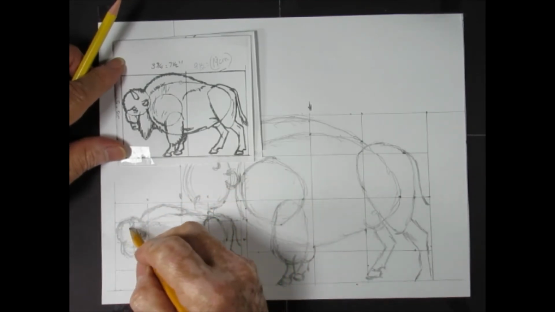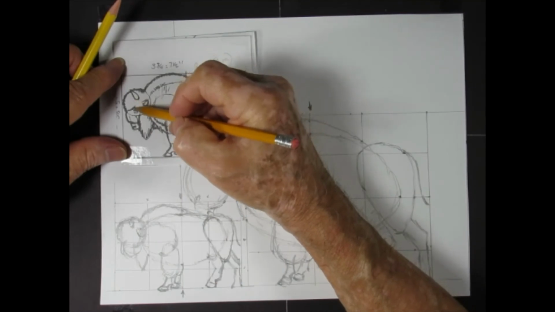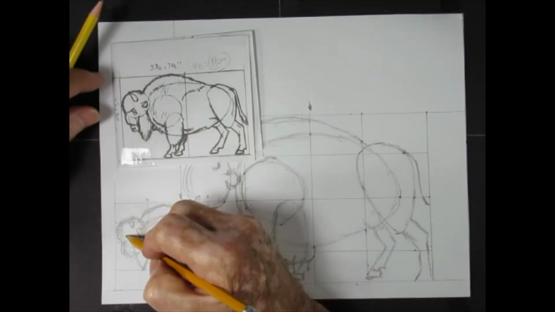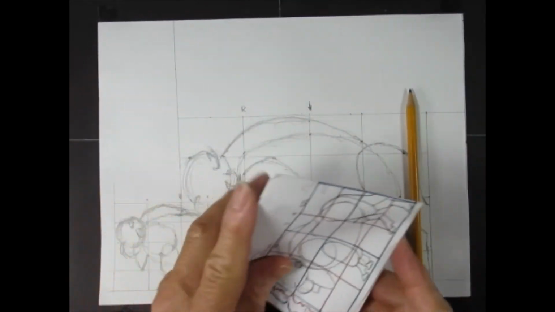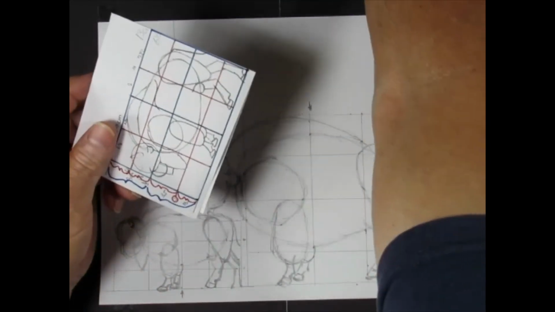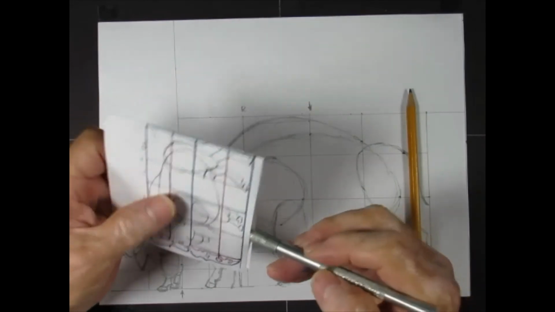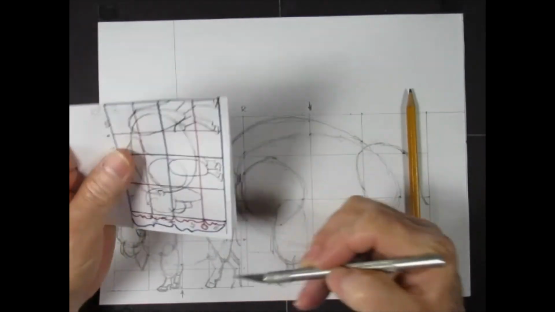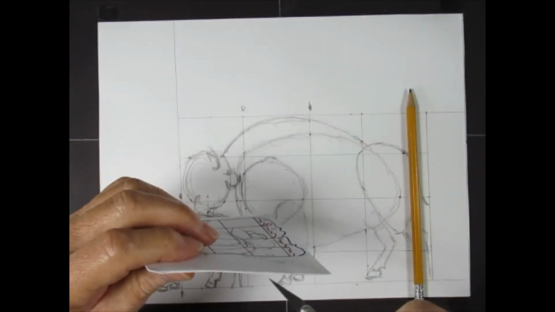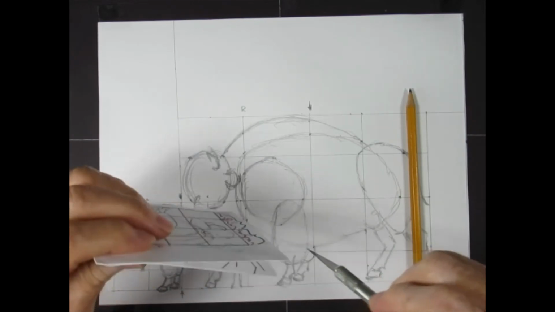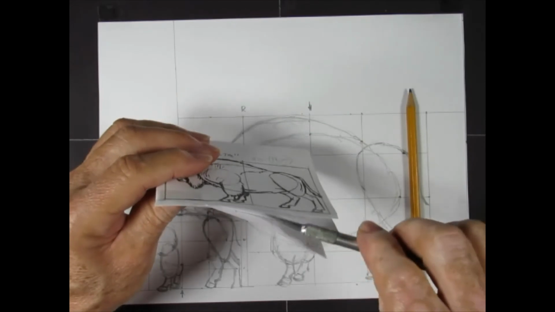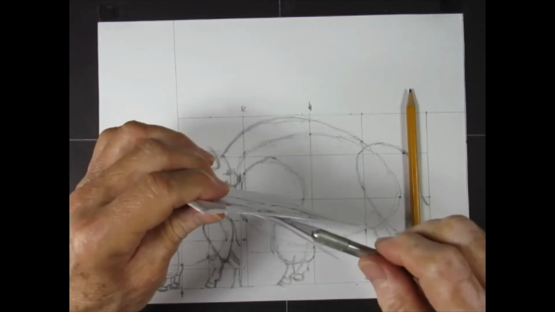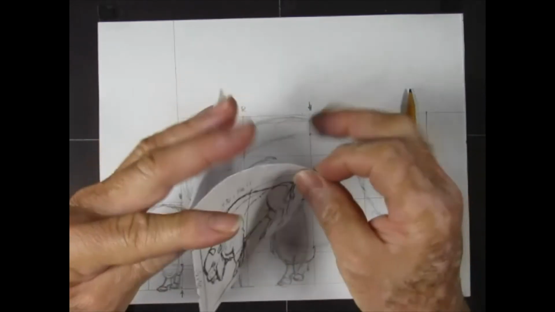Ear, the eye is right below the horn. Let me go ahead and show you. We're going to take the tape off, and let us see here so we can use it to guide us now.